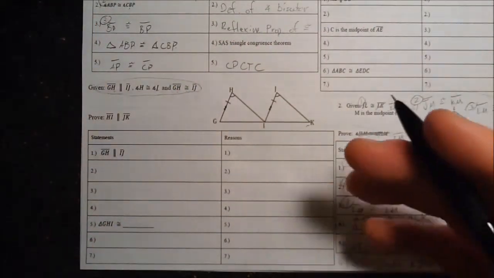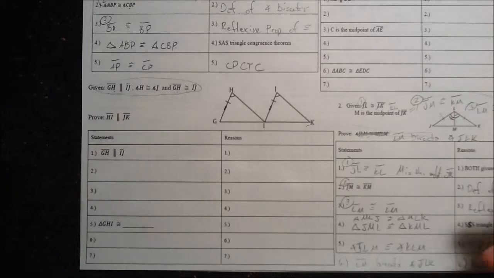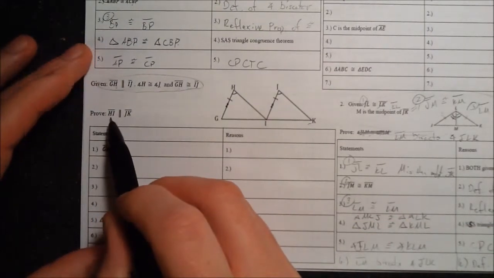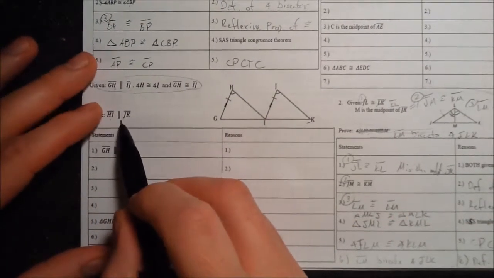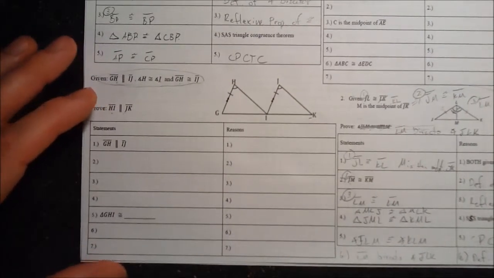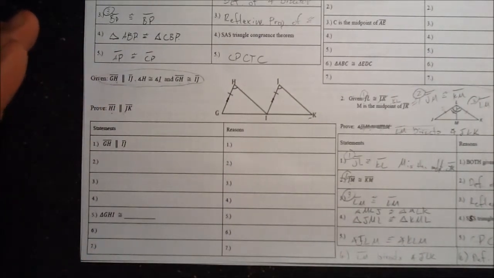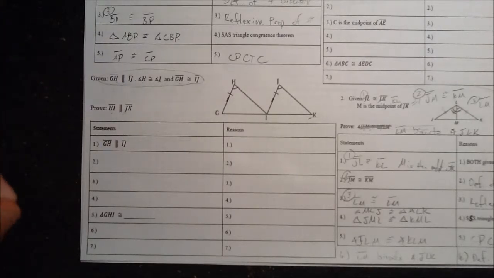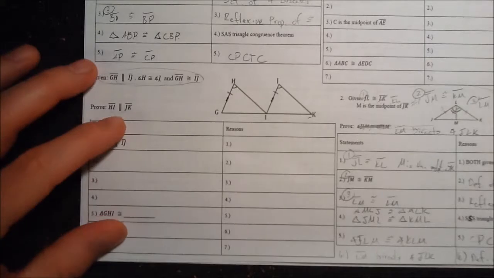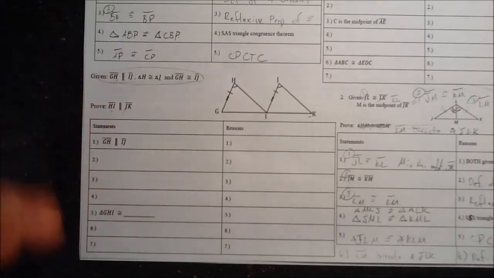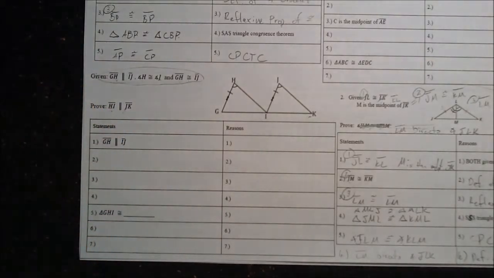But let's see where we're going. Where are we trying to get? We're trying to prove that these two segments are parallel. So we're not trying to show that things are congruent, so we're not going to end with CP/CTC. I've got to find some way to prove that these lines are parallel. You know of about 5 or 6 ways of doing that.